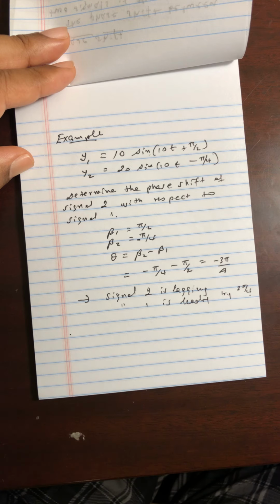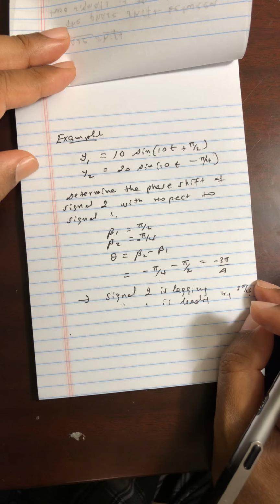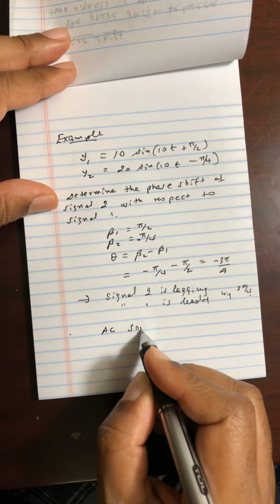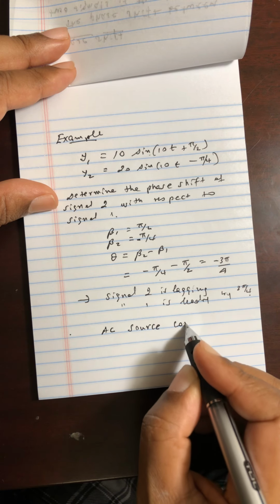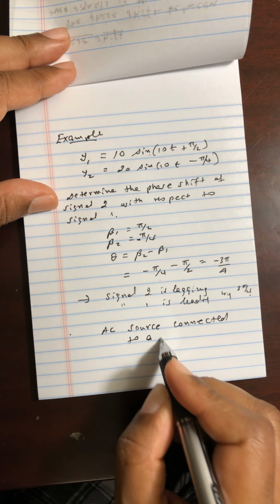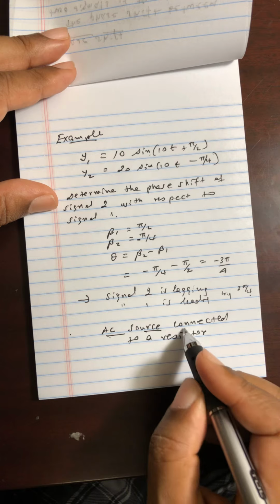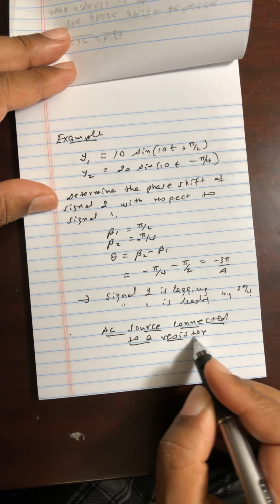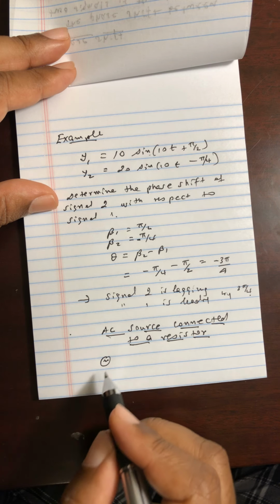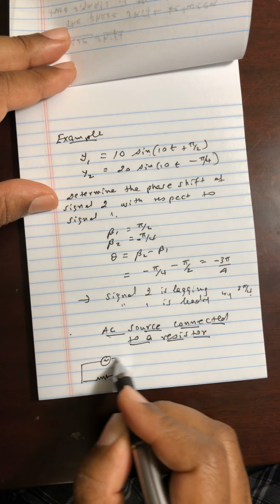Now next we're going to look at a case where an AC source is connected to a resistor. Okay, so we have a circuit like this. We have this AC source, and then this is connected to a resistor.